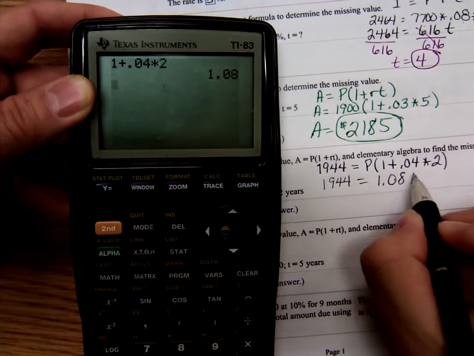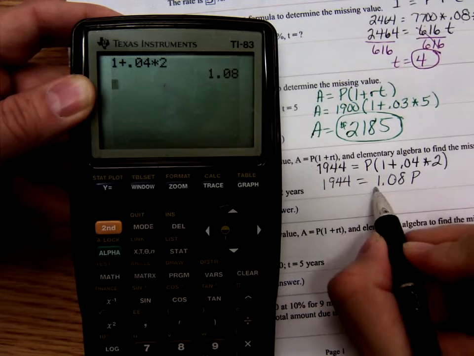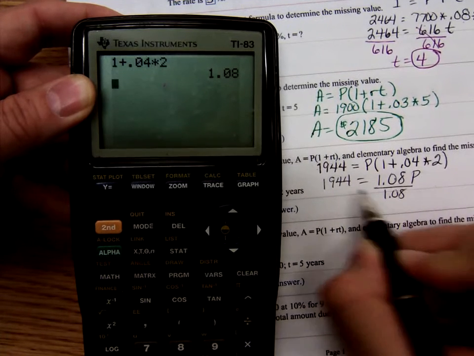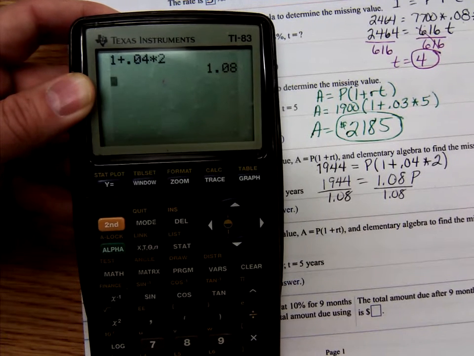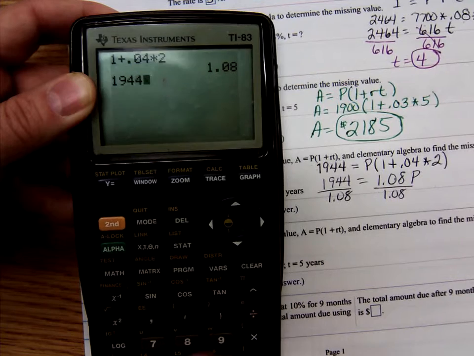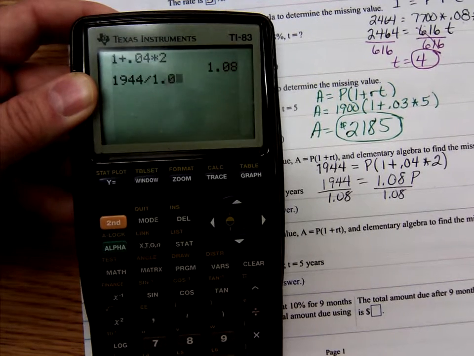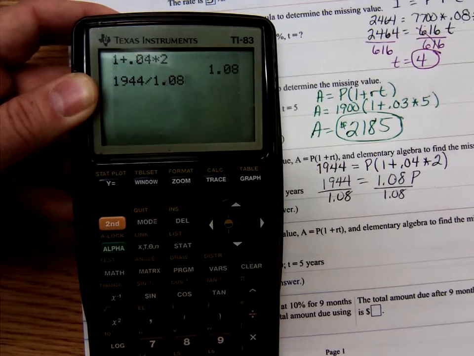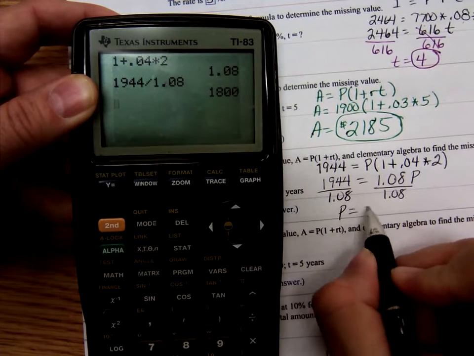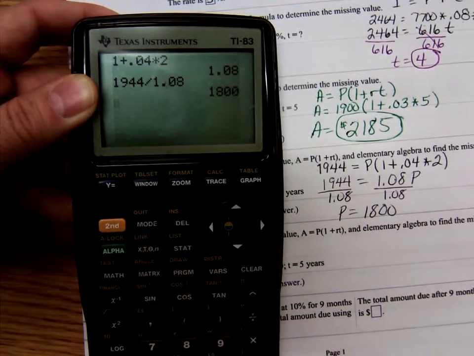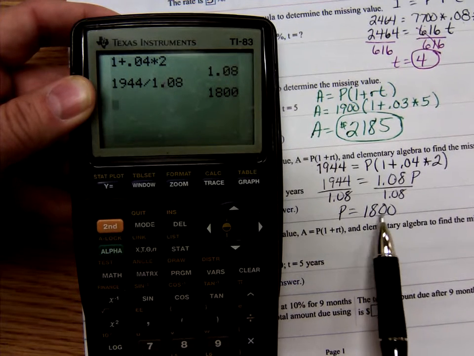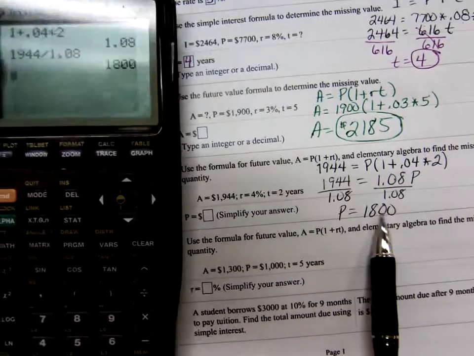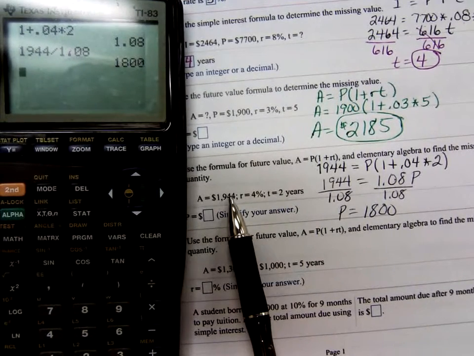P. So to get the P by itself, divide both sides by 1.08. And now we're going to punch in 1944 divided by 1.08. So P is 1,800. That means they deposited $1,800, and after 2 years they have $1,944.